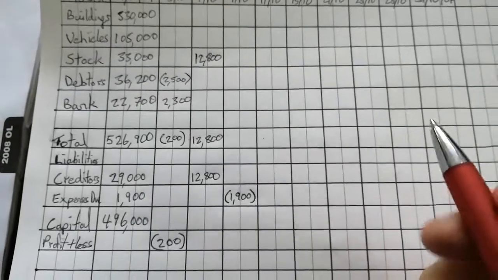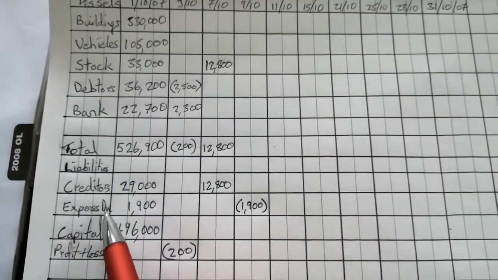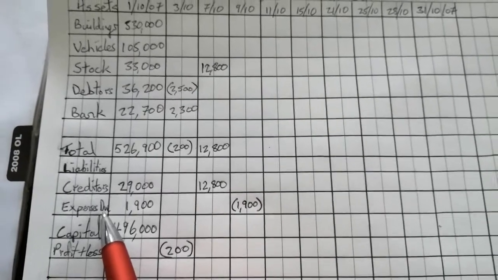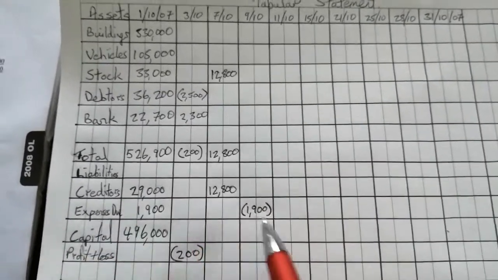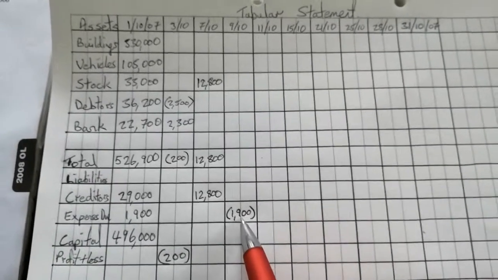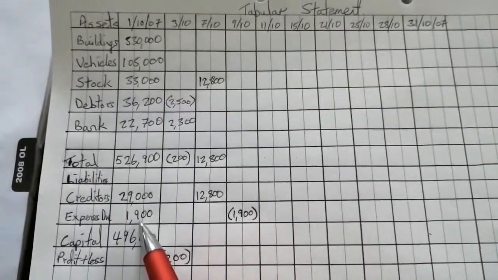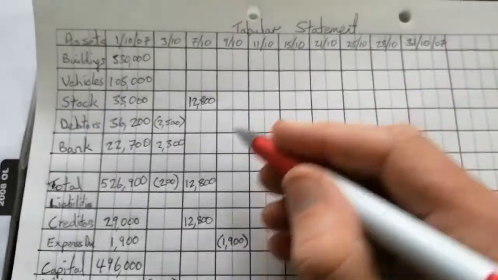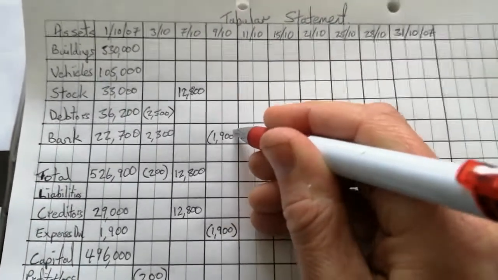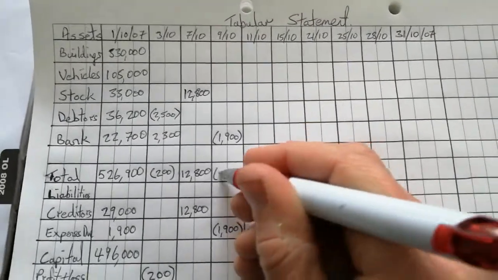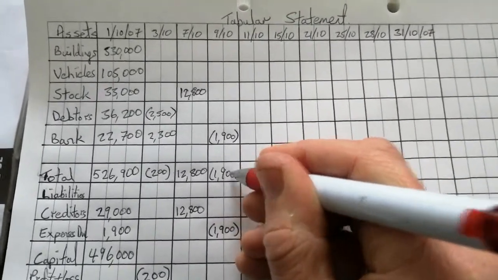And like I said, in other questions, it could have been repairs due, and the question might have said paid by check the repairs bill that was due at the start of the month or something like that. So that goes down to get rid of the expenses that were due at the start of the month, and your bank goes down by 1,900 because you wrote out a check to pay for them, and so your totals are both minus 1,900.